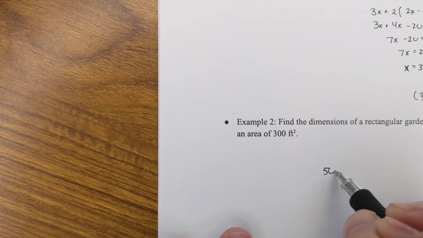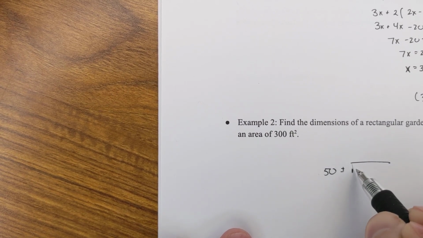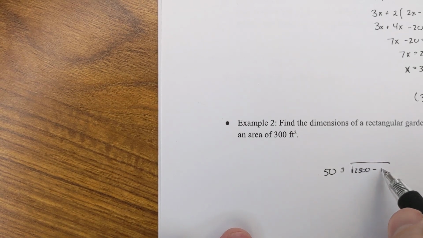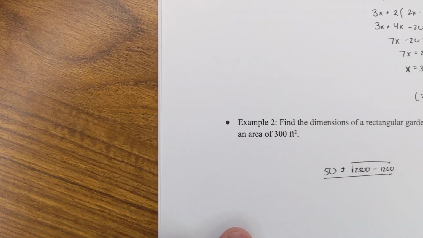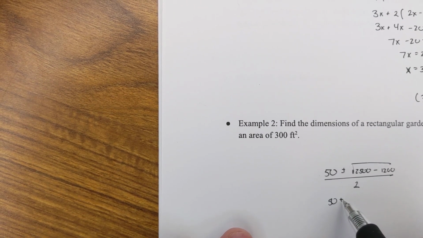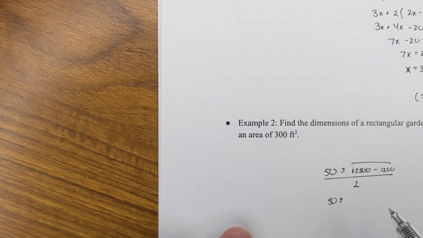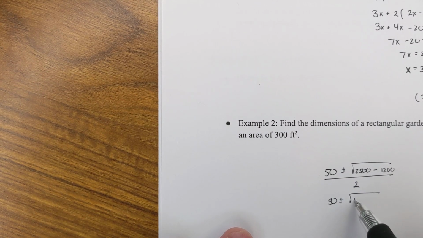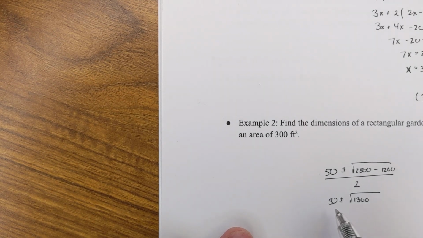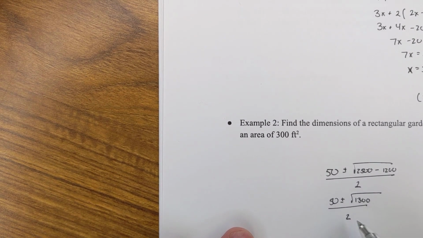So -b plus or minus the square root of b squared minus 4ac, which is minus 1200, all over 2a, which is just 2. So that's 50 plus or minus the square root of 1300 all over 2.